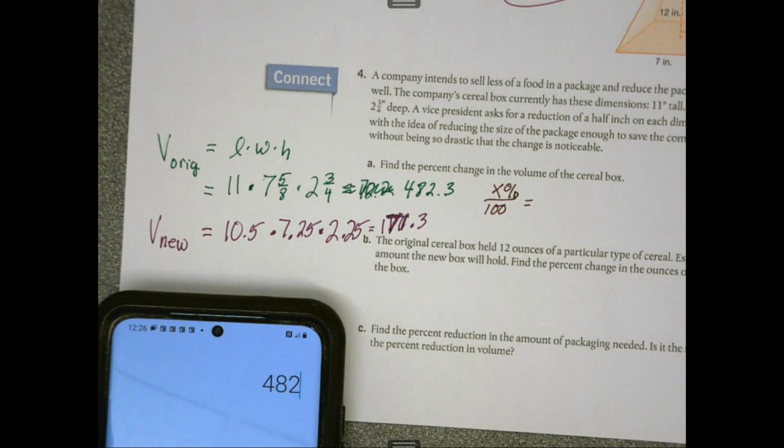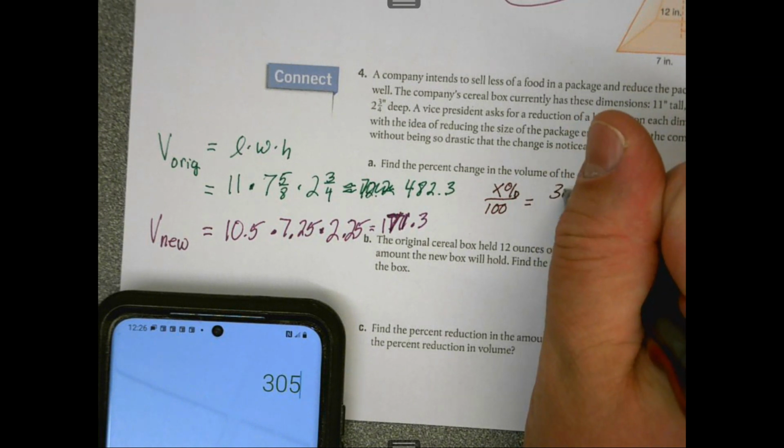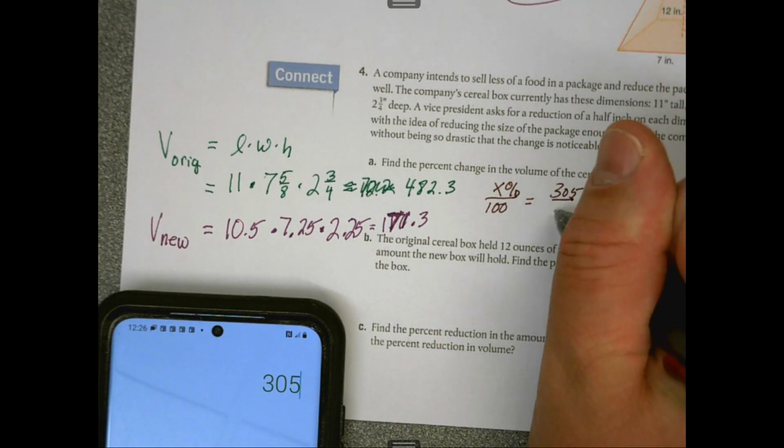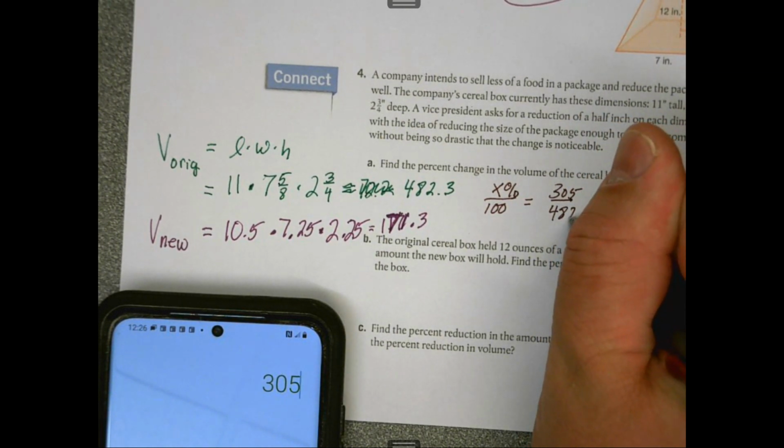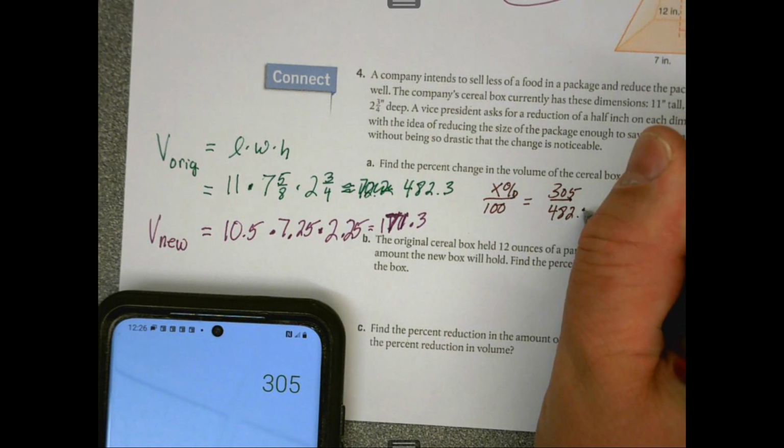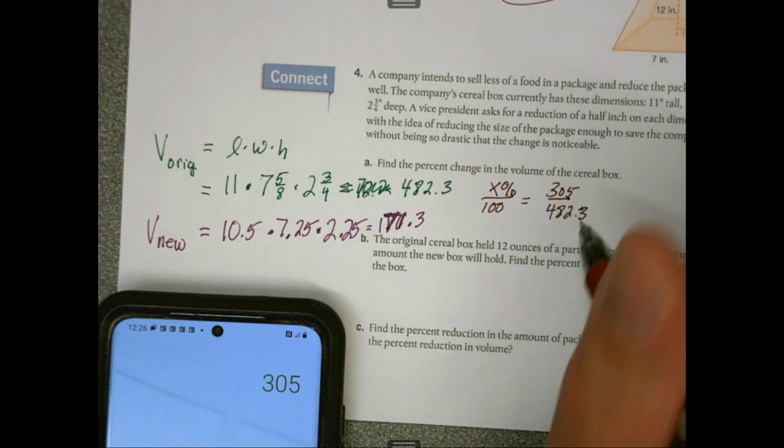Cross multiply, so I'm going to take 305 times 100 and then divide that by 482.3. 63% difference. That's significant.